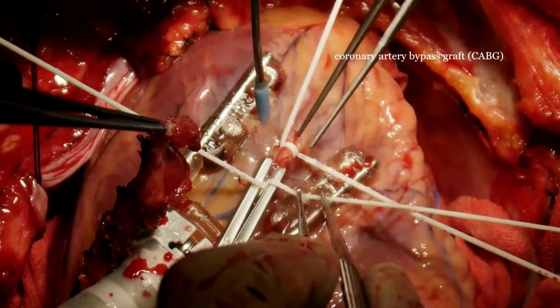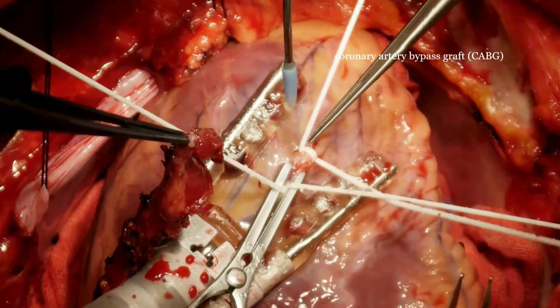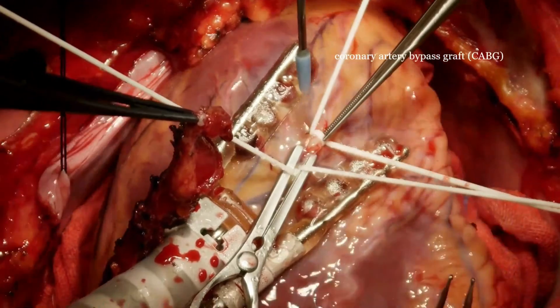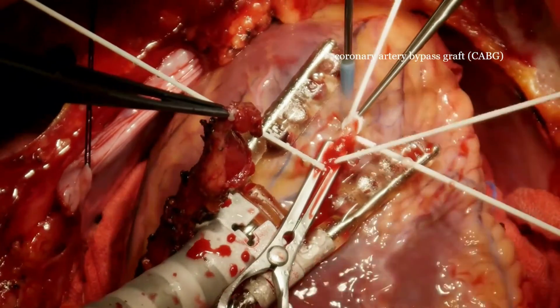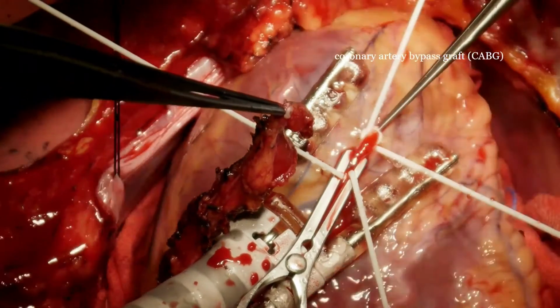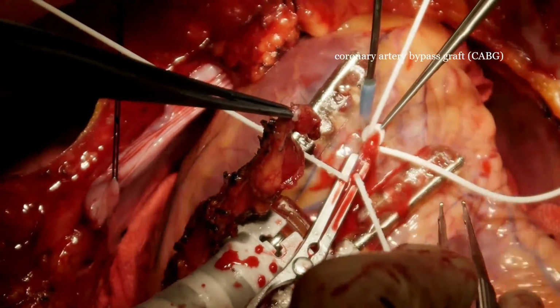CABG or coronary artery bypass grafting is done when there are 2 or more blockages that are not amenable to stenting and angioplasty. It is an open heart surgery using veins from the legs. You can make new connections and bypass the blocked arteries.